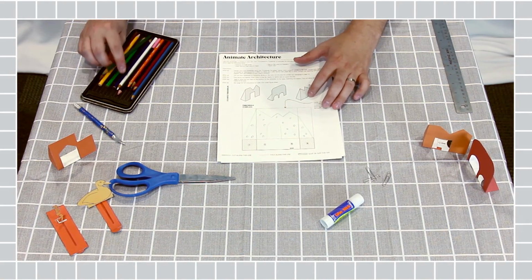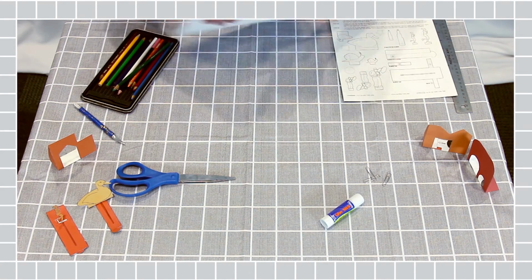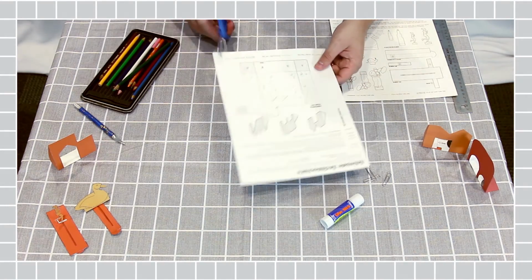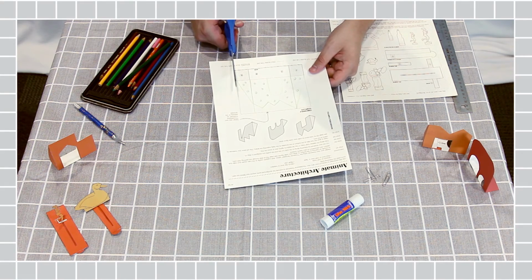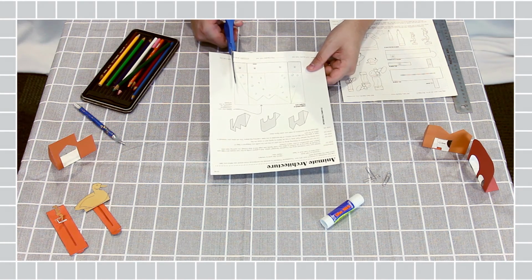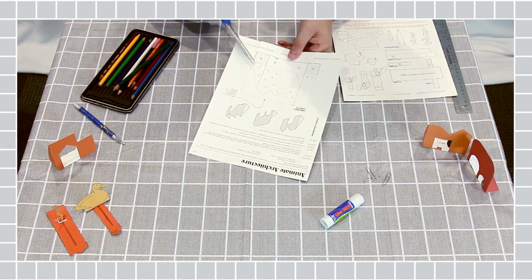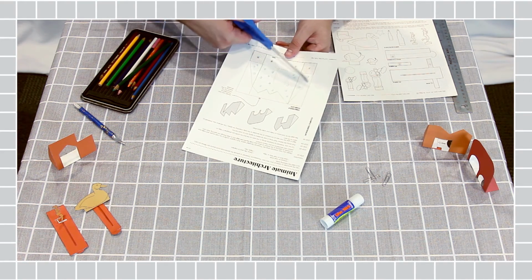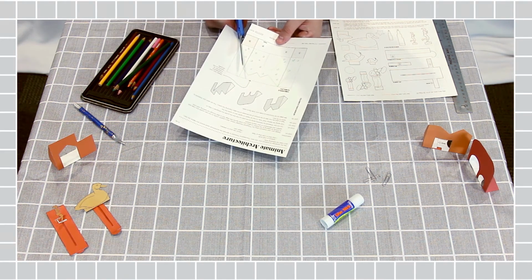All right, time to cut it out. Again, you're going to want to follow the dark line on the template, and then you're going to want to cut out the top side of your profile.